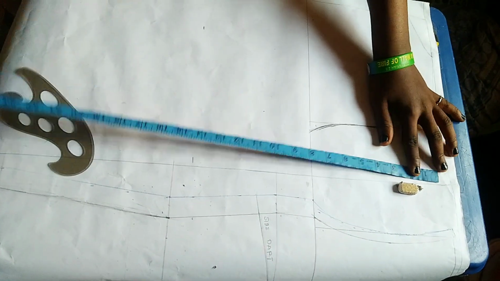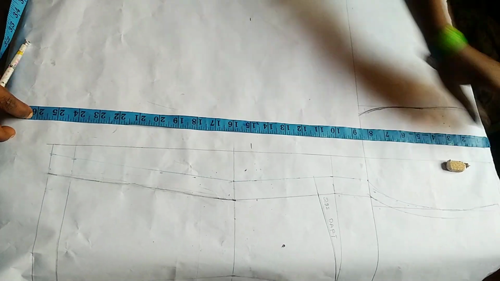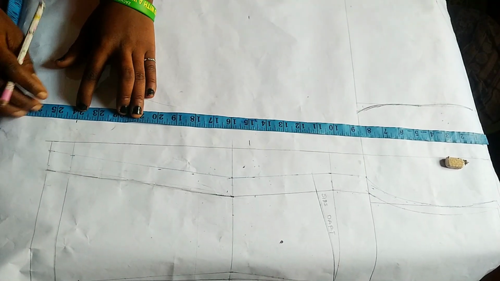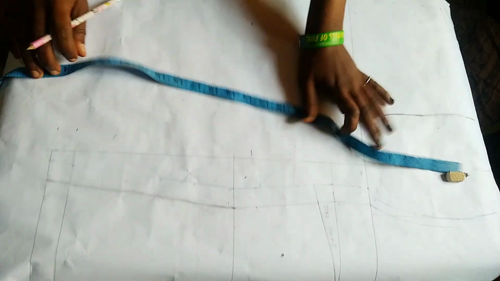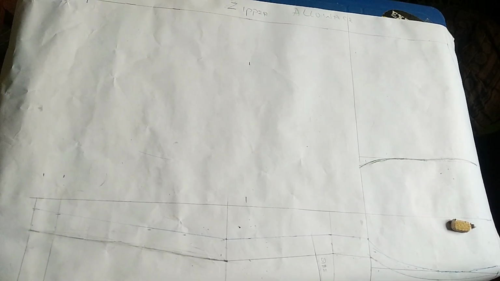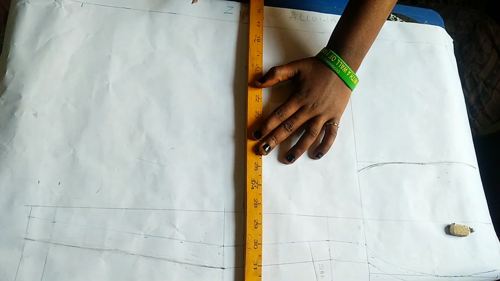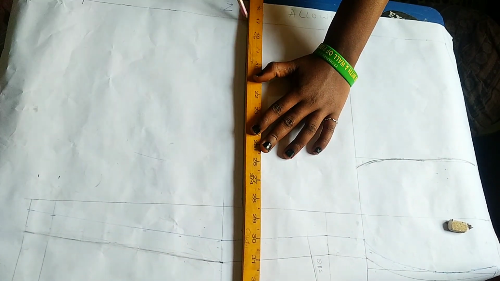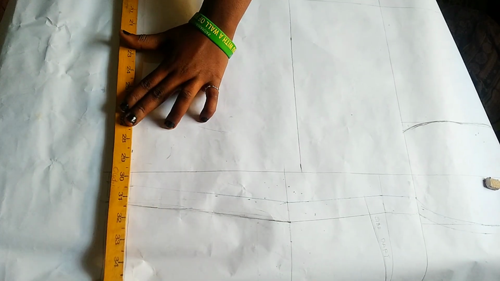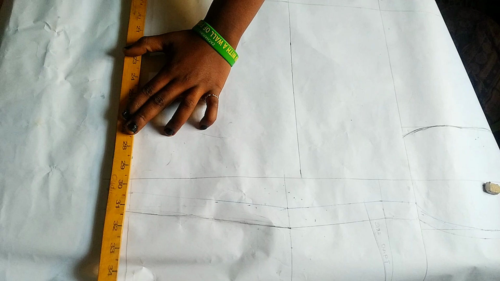Then I will mark. If you notice while marking this, the back half length is 15 while my front half length is 16. So my difference is 1 inch. That is how I was able to get the side dart. Some people's might be 1.5, but the best way to get it is by tying a rope around your waist. Then you get your tape, you measure your back half length, then you measure your front half length. That way you'll be able to get your bust dart or your side dart.